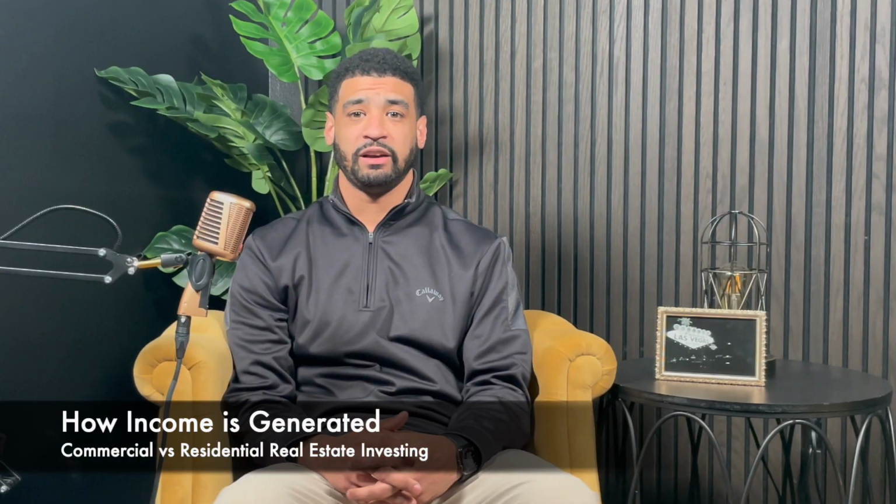Next, we'll discuss how income is generated through these different investments. In residential real estate, the primary source of income is rental payments from individual tenants. Investments are typically geared towards providing housing solutions, and rental income stability is influenced by individual lease arrangements with residential tenants.